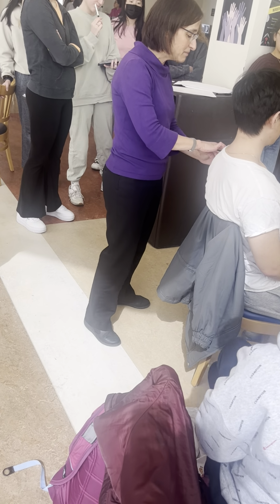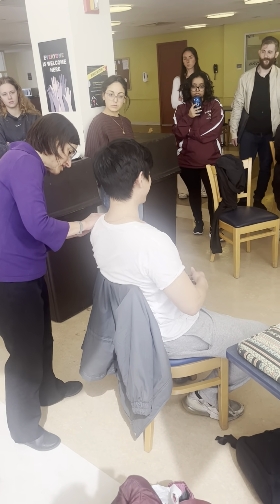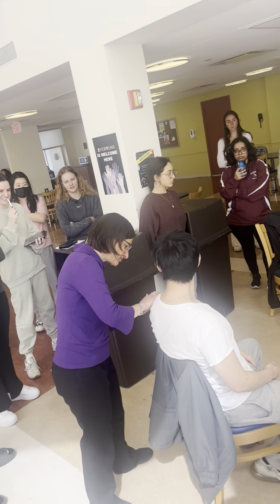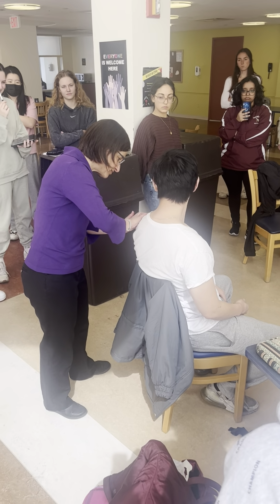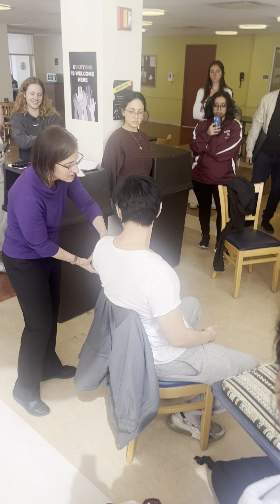The most prominent part of the shoulder here is called the acromion. Okay, and then we can palpate along.